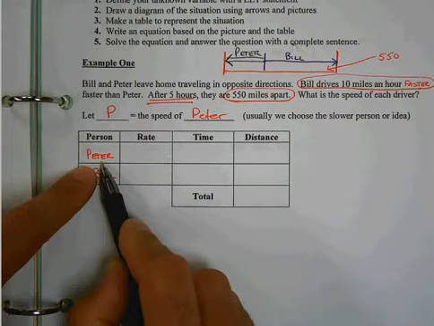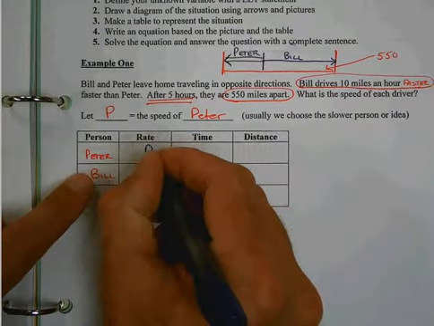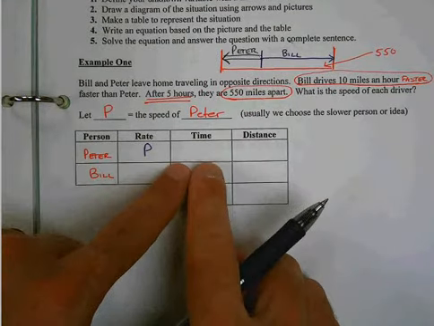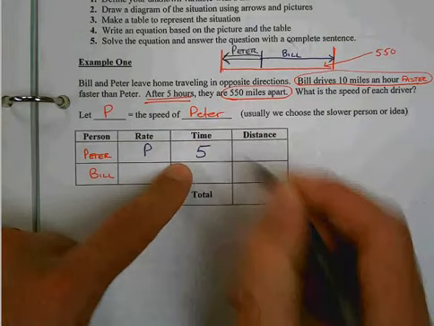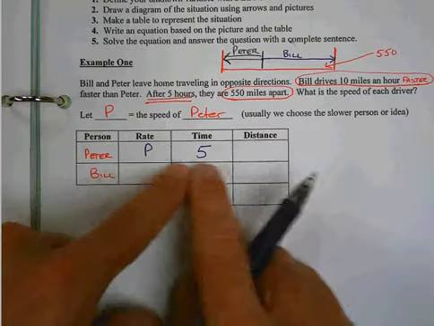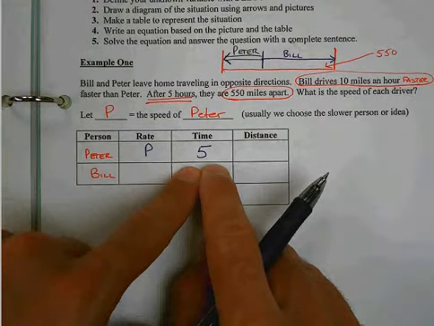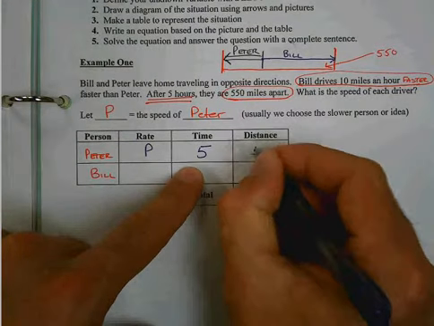You just defined it. What is his rate? It's P. Okay? What is Peter's time that he travels? 5 hours. And therefore, what is P times 5? 5P. So put a 5P right in there.